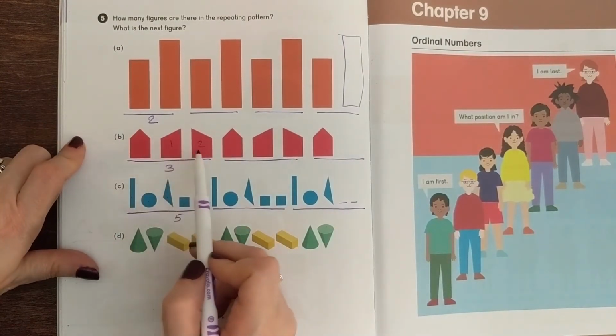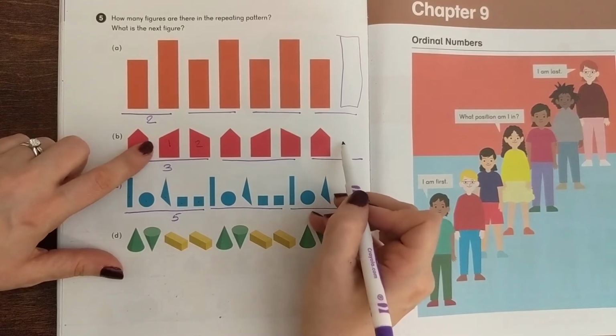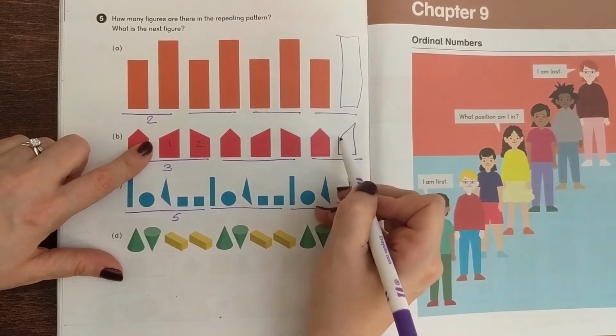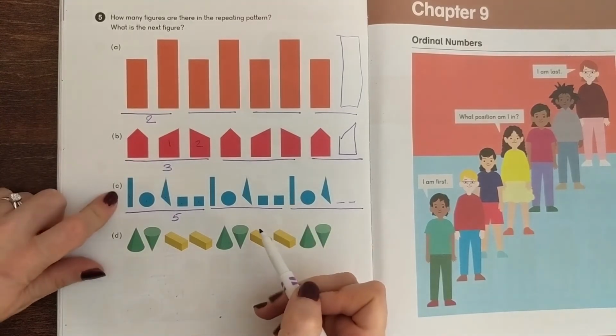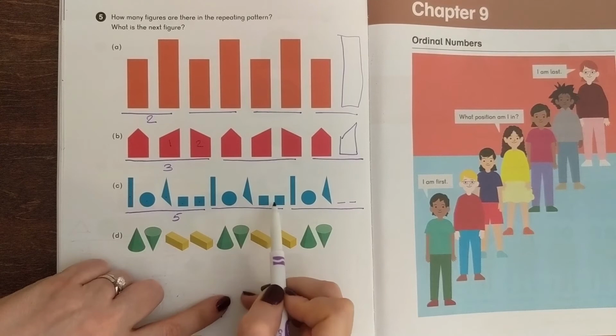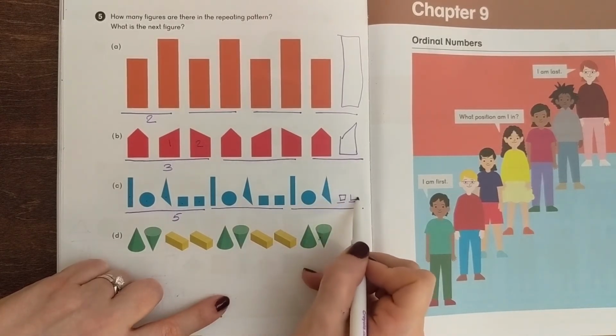House, 1, 2, house, 1, 2, house. I need a shape that looks like this one, which is 1. This side is longer. There it is. And then for this one, we had rectangle, circle, triangle, square, square.